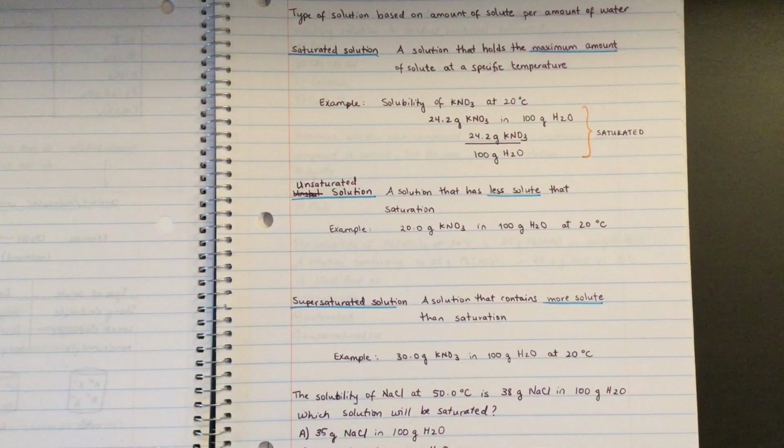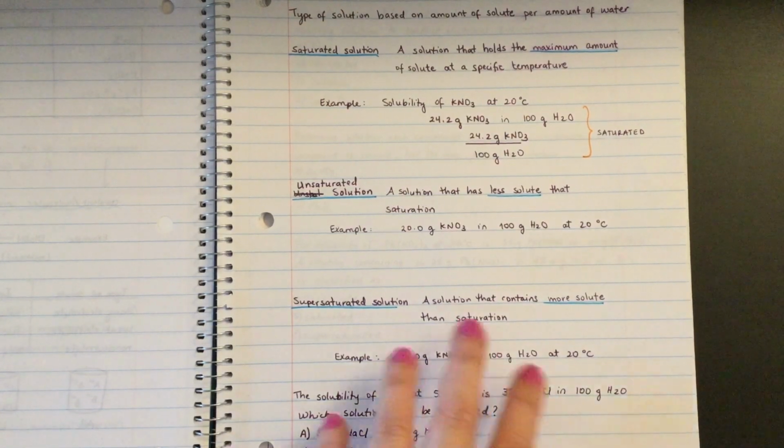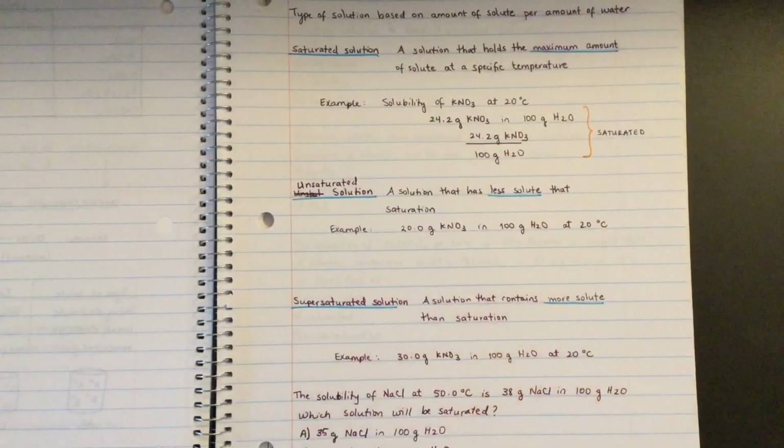Supersaturated solutions are not stable at all, because you have more solute than the actual amount that you should have for a saturated solution. So they're not stable. If you move them, if you make a slight disturbance in your solution, your solid will come out of your solution, because you have more than that saturation point.